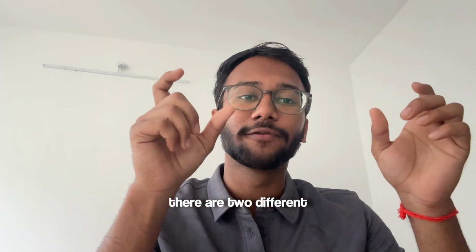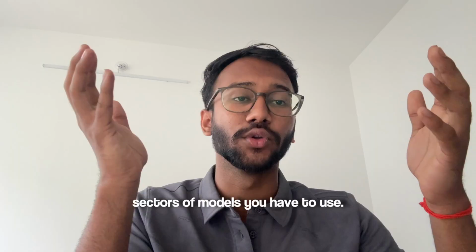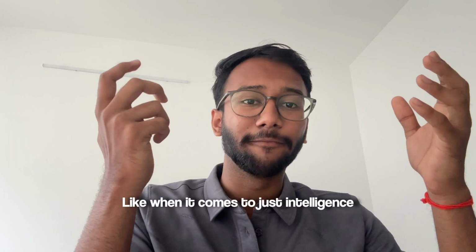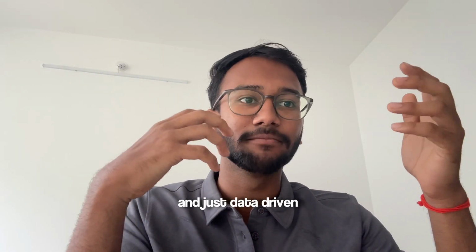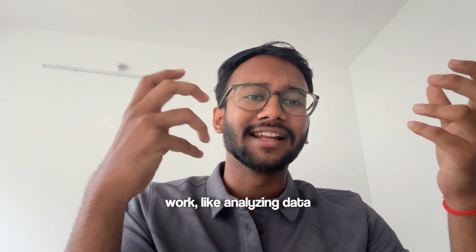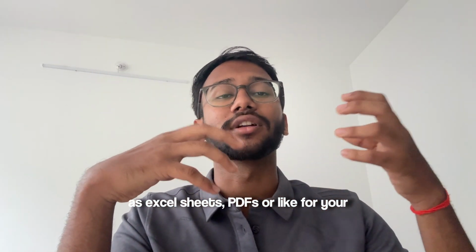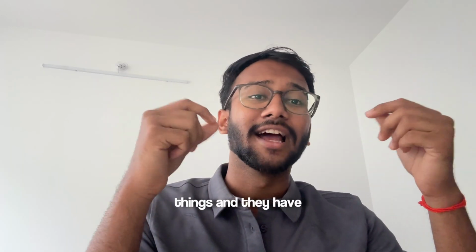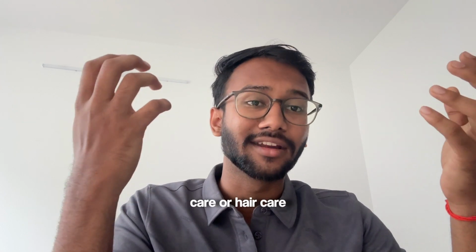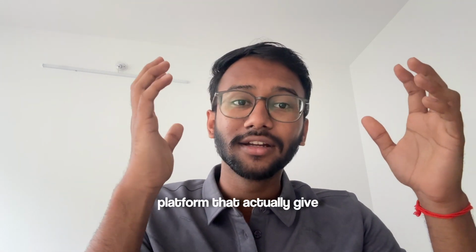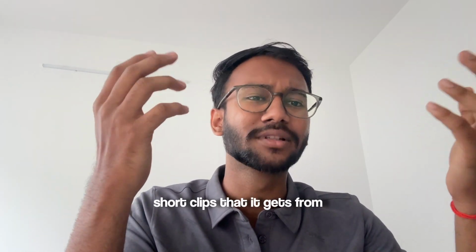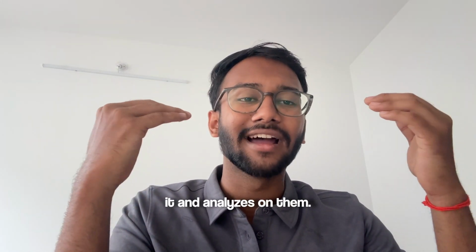there are two different sectors of models you have to use, and you have to think about what work it will do for you. Like when it comes to just intelligence and data-driven work, like analyzing data as Excel sheets, PDFs, or for your customers, they have to analyze things and give results according to it. Like I have seen a hair care platform that gives results on the basis of data or screenshots or short clips that it gets and analyzes.